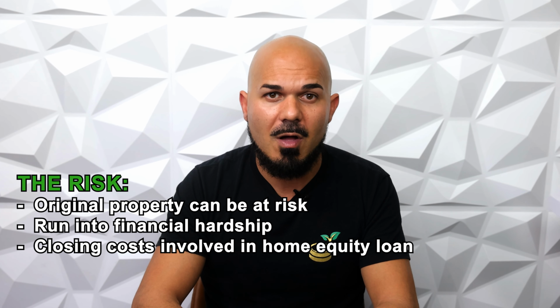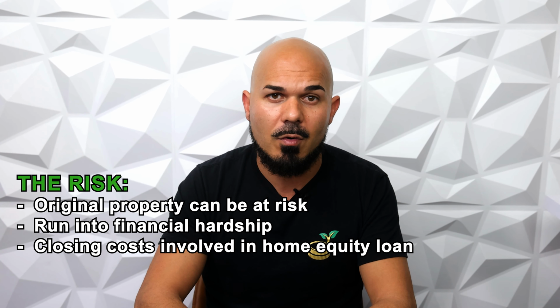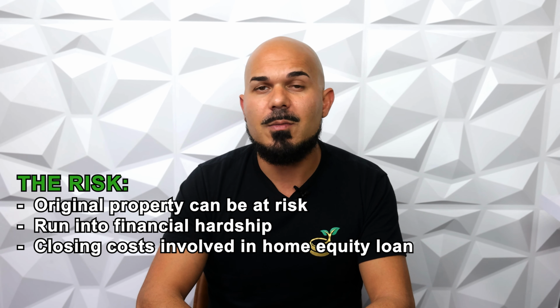Now, like anything in life, there are risks that you should be aware of if you decide to go this route. First, your original property can be at risk if the deal goes south, or you run into financial hardship when trying to repay the loans or line of credit. Then, depending on which option you go with, there could be closing costs involved with the home equity loan that you need to account for. Lastly, you have to be responsible enough to handle multiple mortgage payments with different interest rates and terms, which can be tricky, especially for first-time or beginner investors.